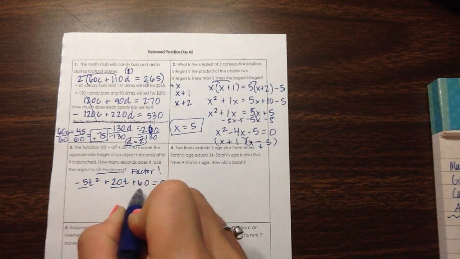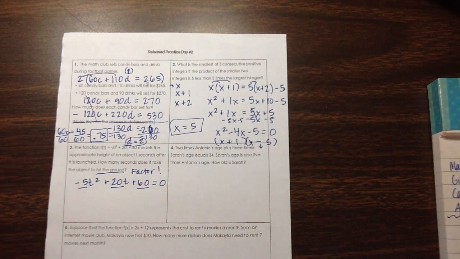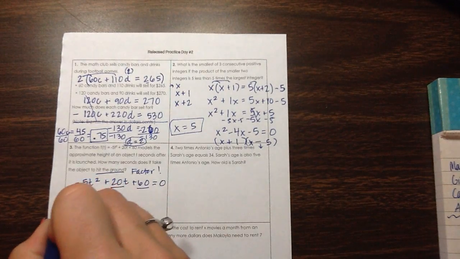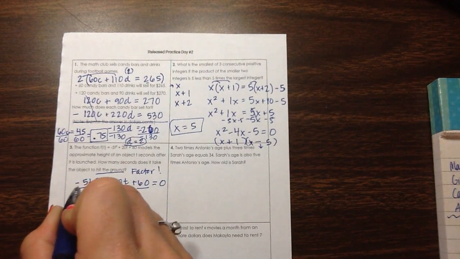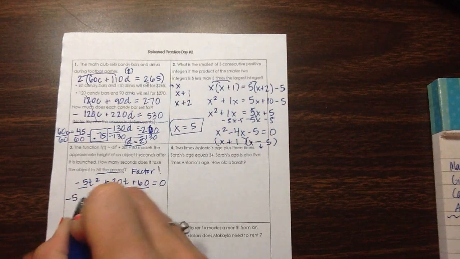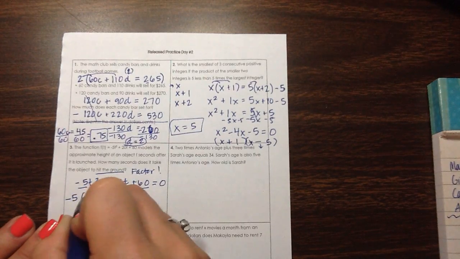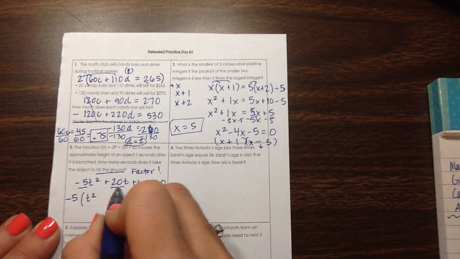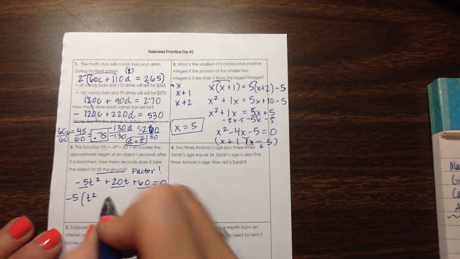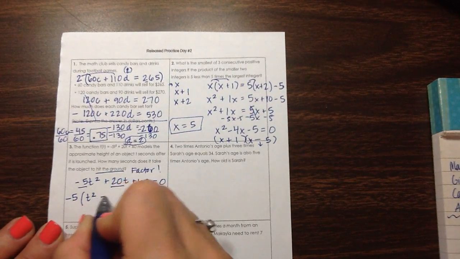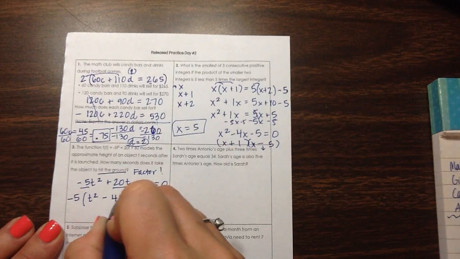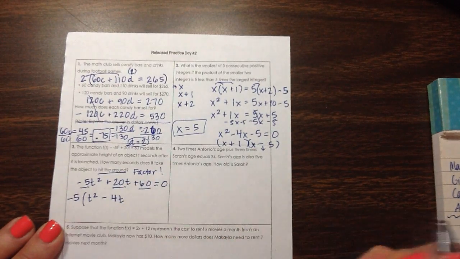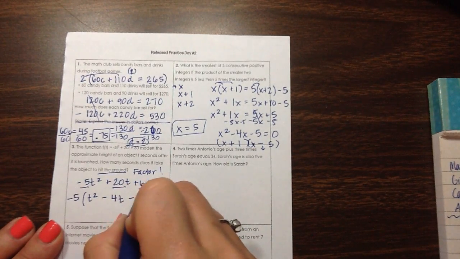So what number can I divide 5, 20, and 60 by? That largest number is going to be 5. And remember, if there's a negative, we always want to pull that out front. So I'm left with t squared, so 20 divided by negative 5, I'm going to change my sign, so it's going to be negative 4t. And 60 divided by negative 5 is negative 12.